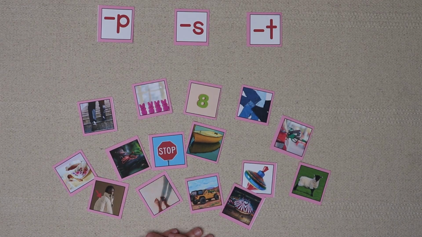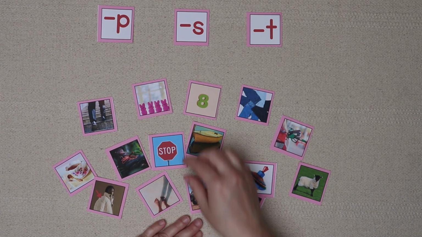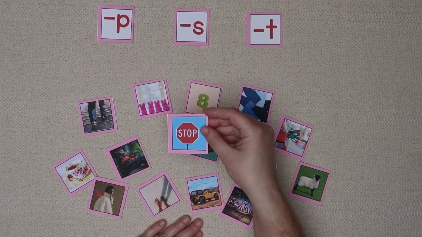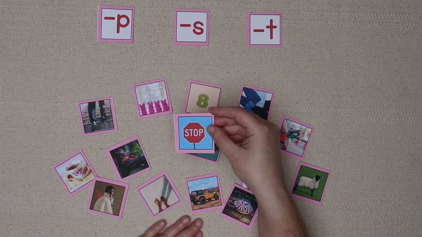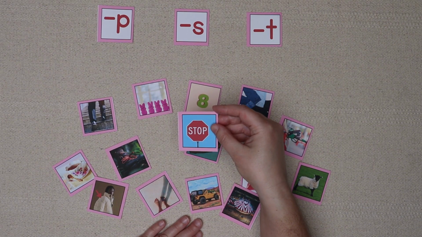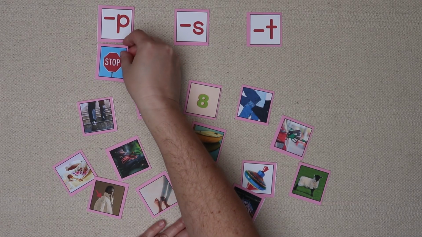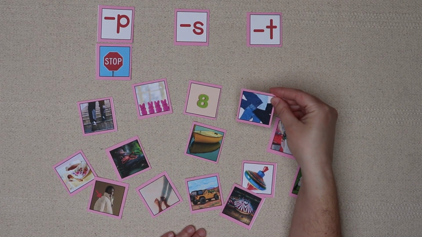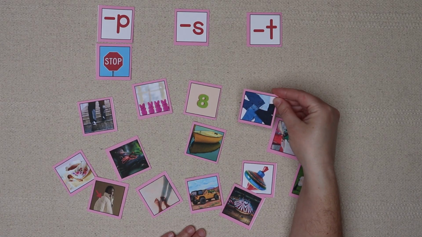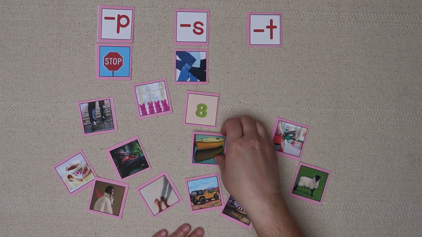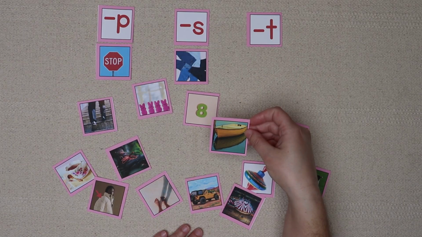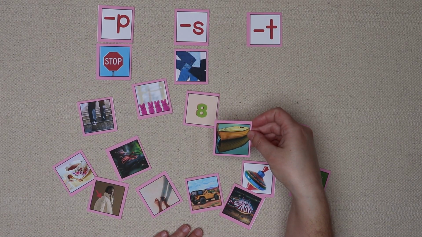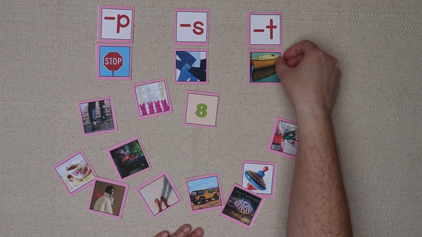Let's listen for sounds at the end of a word. Oh, I see this picture here, stop. What sound do you hear at the end of stop? P. Yeah, let's match that with P. I see pairs of pants. What do you hear at the end of the word pants? I hear S. I see a boat. What sound do you hear at the end of boat? T. Yeah, I hear T at the end of boat.